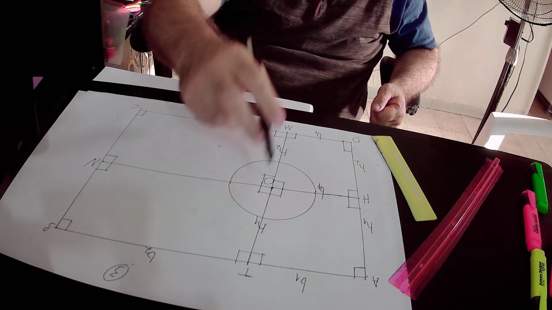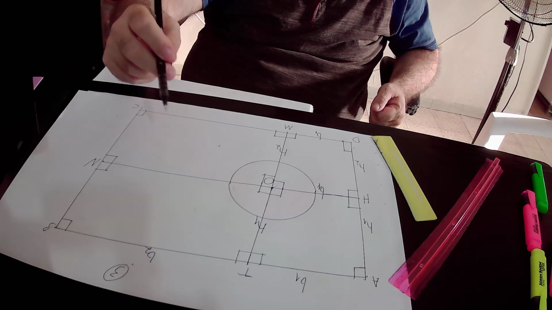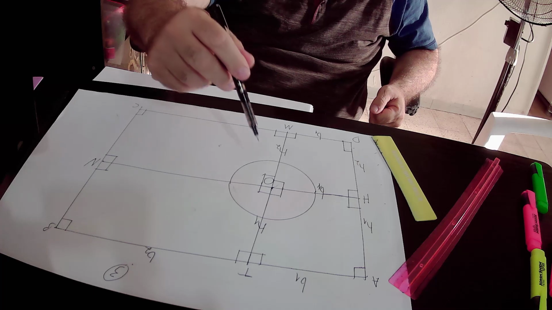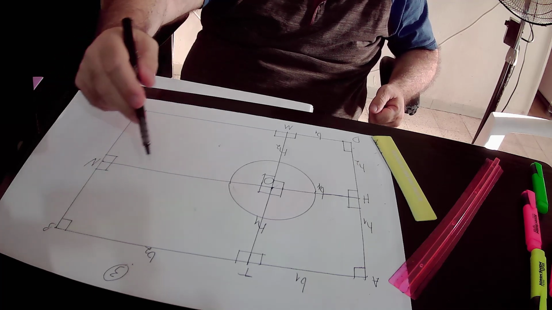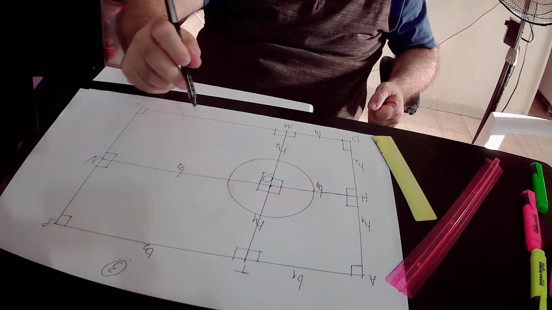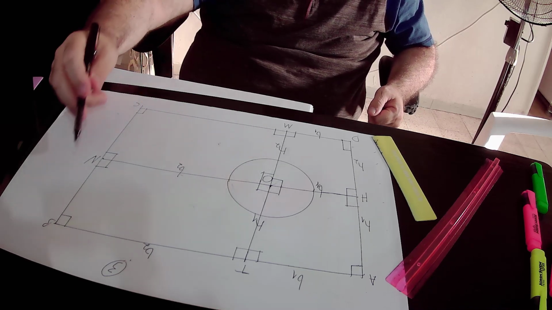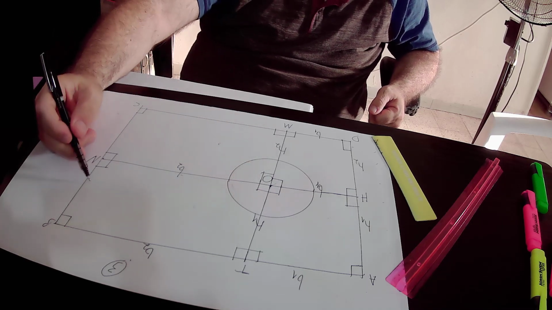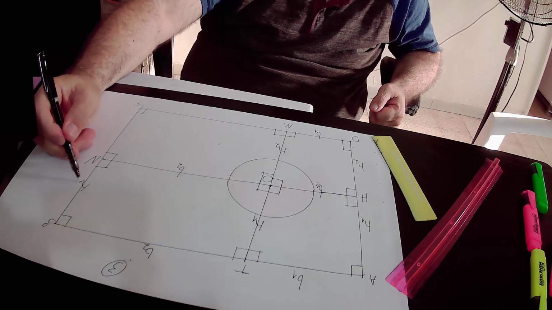In rectangle TBON, side TB must be equal to side ON, but we know that side TB equals B2, therefore side ON must also be equal to B2. TO must be equal to BN, but we know that TO equals H1, therefore BN must also be equal to H1.